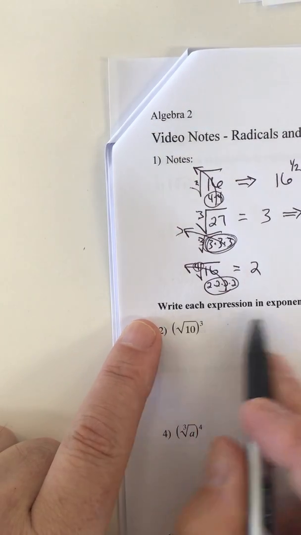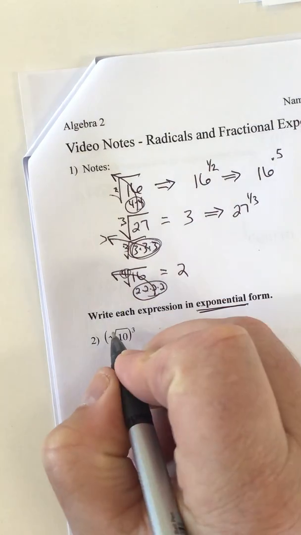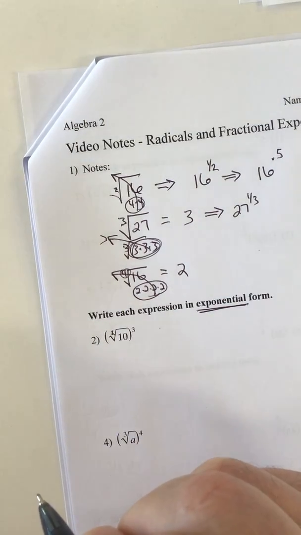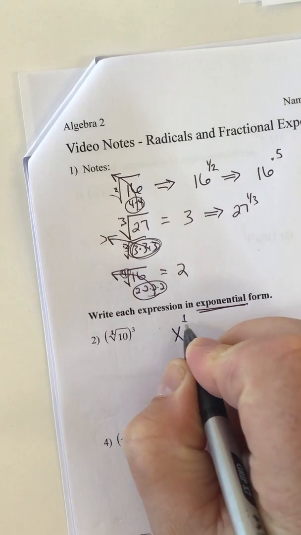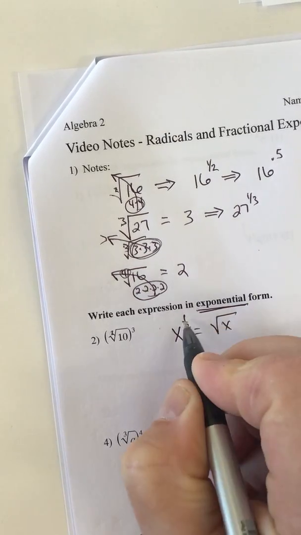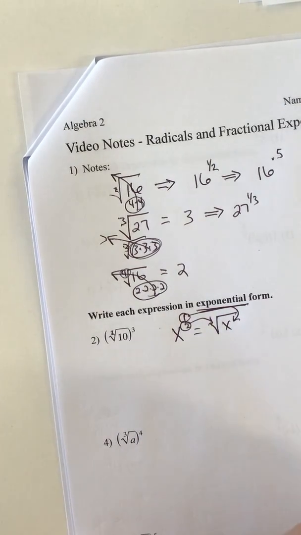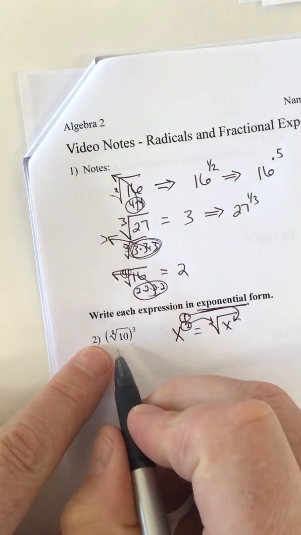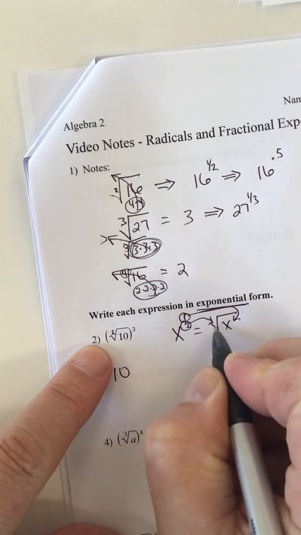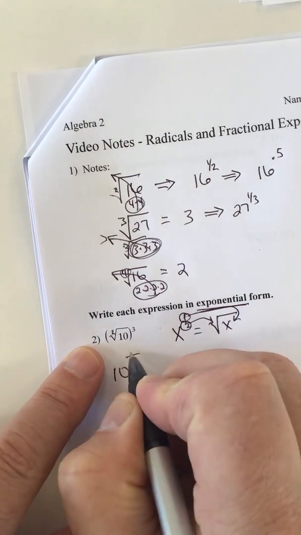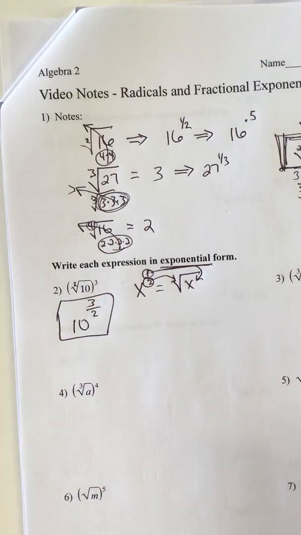Okay, so here we just want to write each expression in exponential form. Exponential form means as an exponent. So there's an invisible 2 right there. The package size is 2, and then we want to cube it. Now remember, x to the 1/2 means the square root of x. See, the top number is the power number, and the bottom number is the root number. So the root number is the 2, and the power number is the 3. That's 10 to the 3/2 power. That's how you can rewrite that.